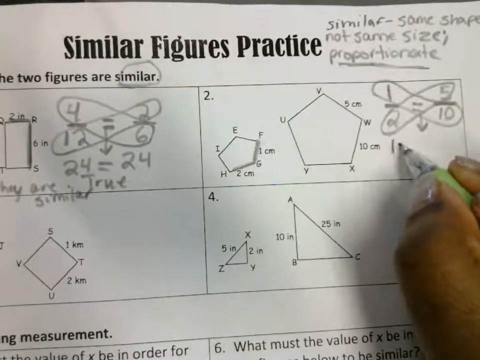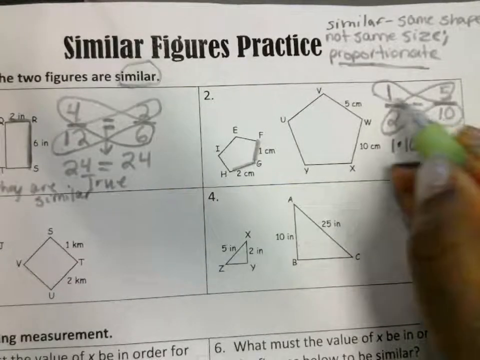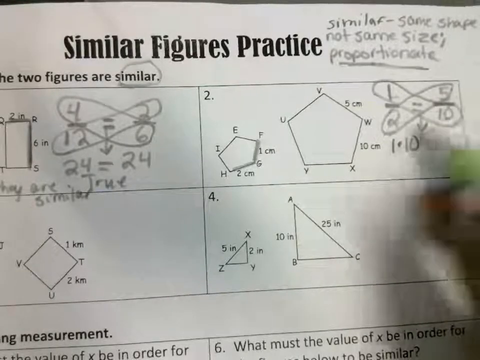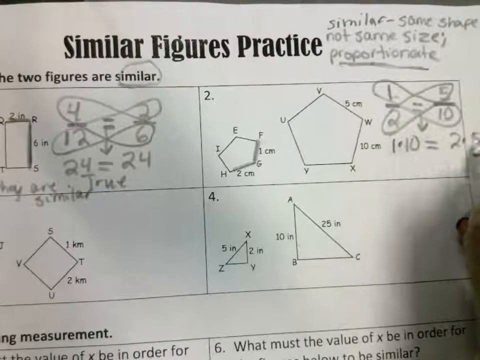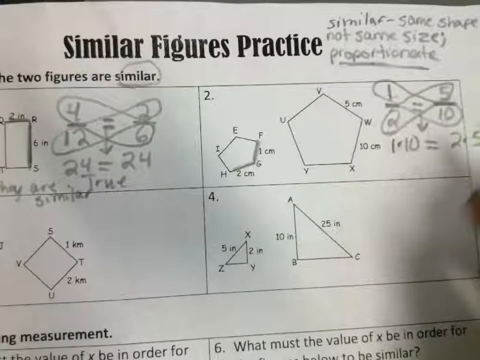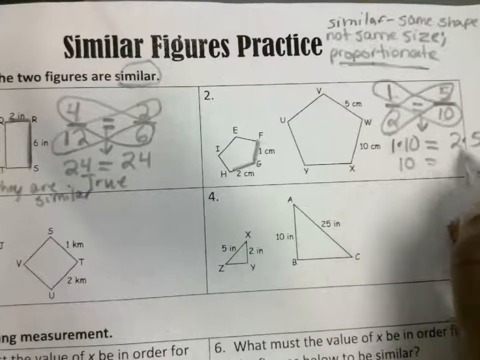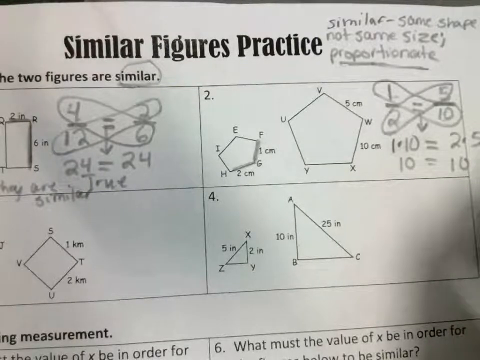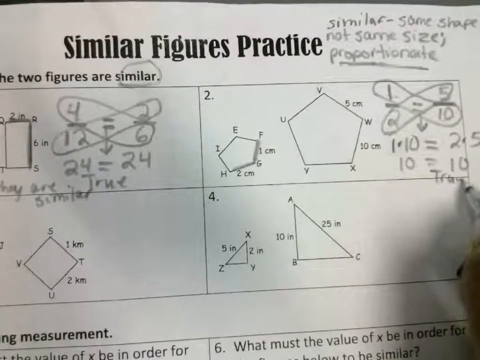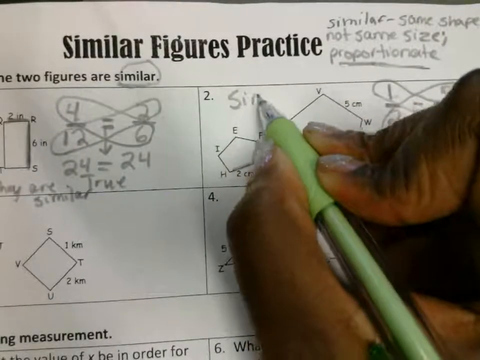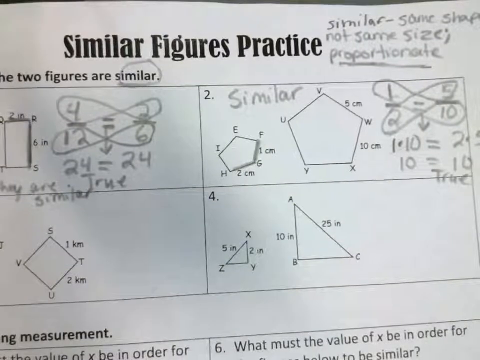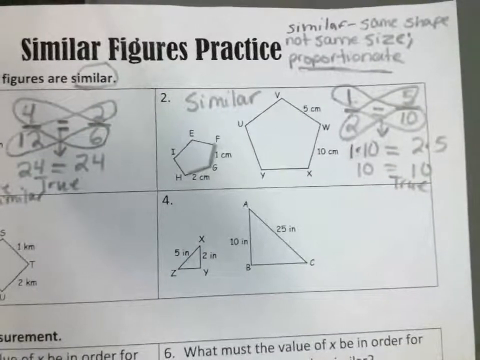I said 1 times 10. I multiplied diagonally. And then I said 2 times 5, multiplying diagonally. It gives me 10 over here. This also gives me 10 here. Is this true or is this false? True. This is true. Therefore, these figures are similar. Similar figures are proportionate.